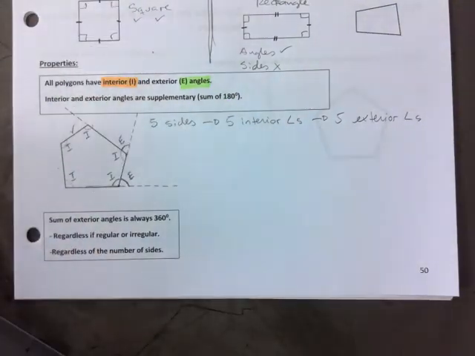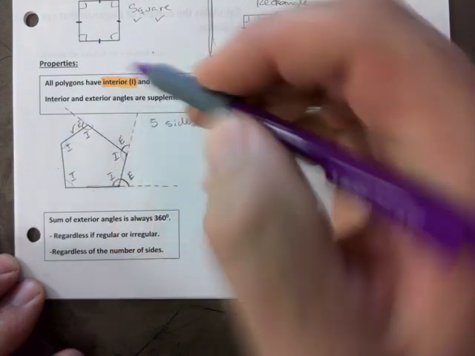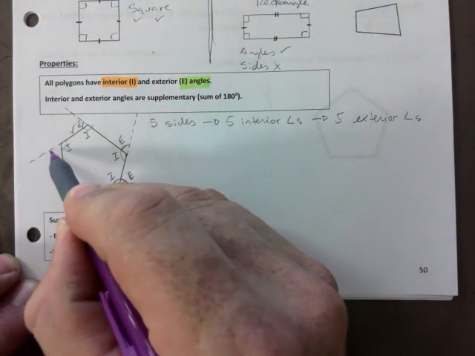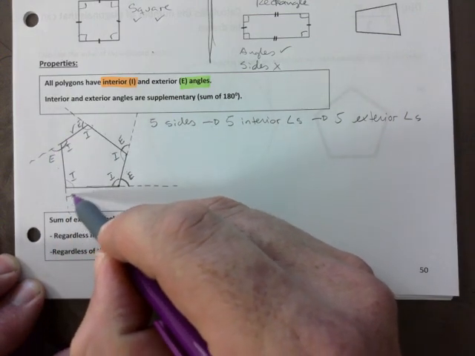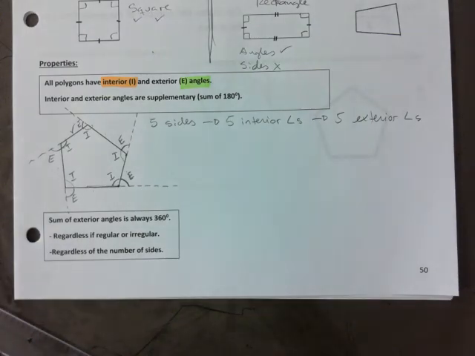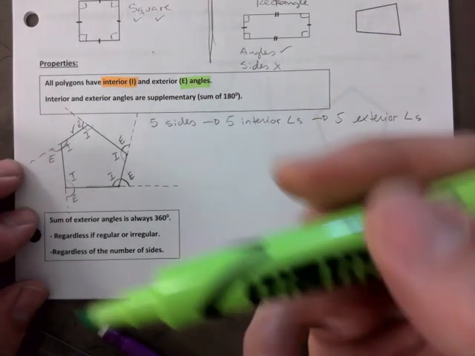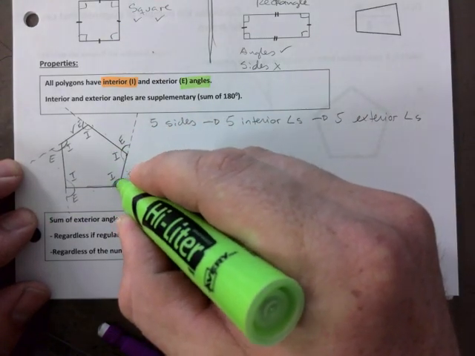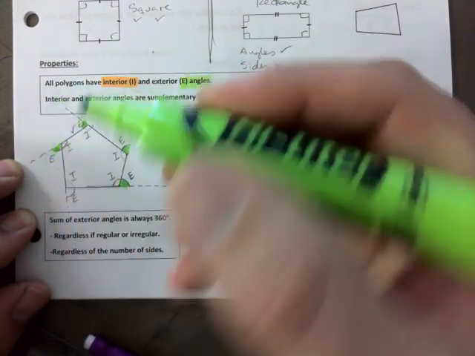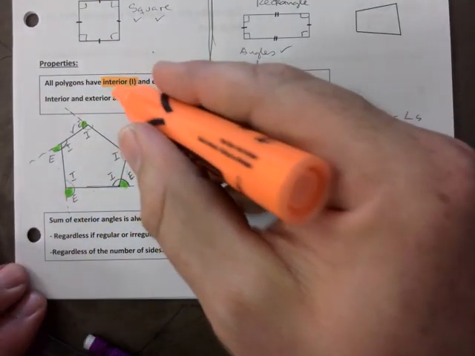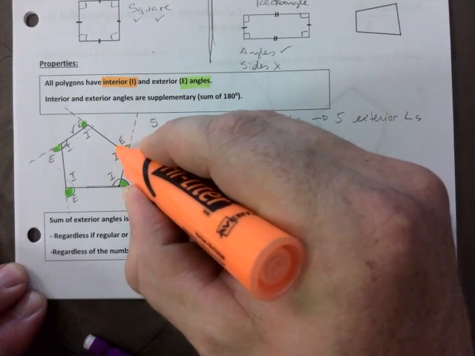There you go. That's exterior right there. And just keep going. Every intersection has one of each. Okay. And let's highlight. This is my exterior right here. So pretty. And the interior angles, I'm going to mark those orange.